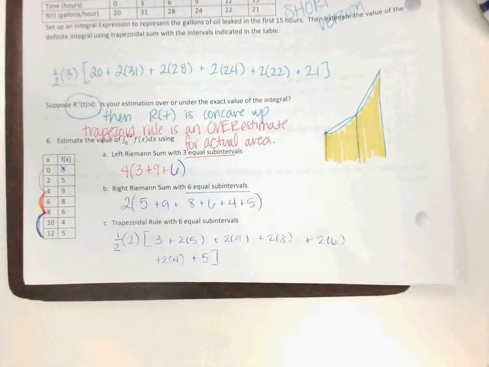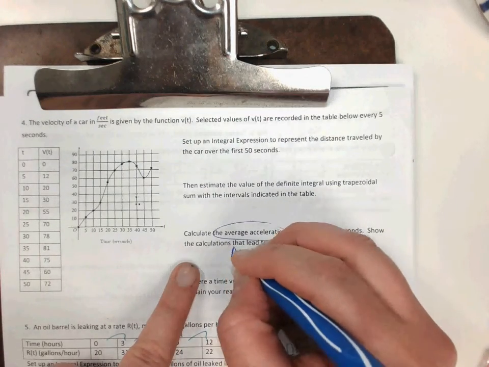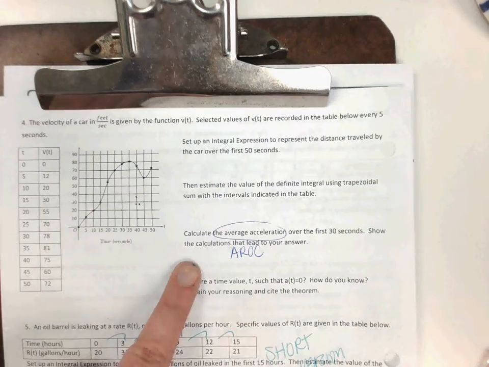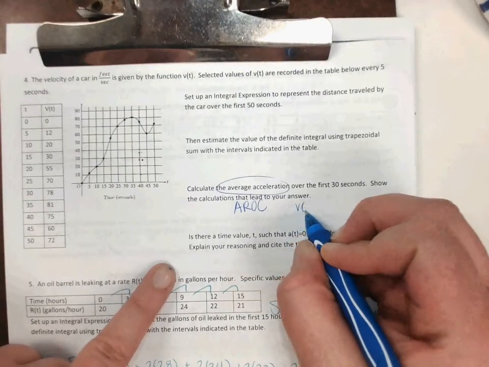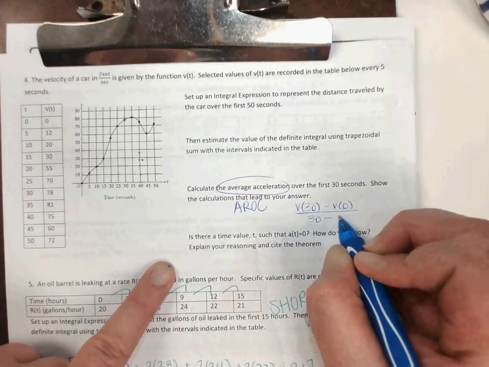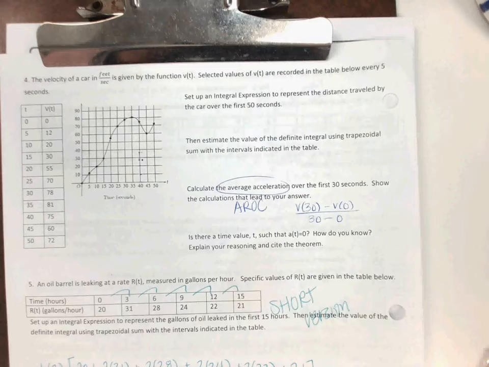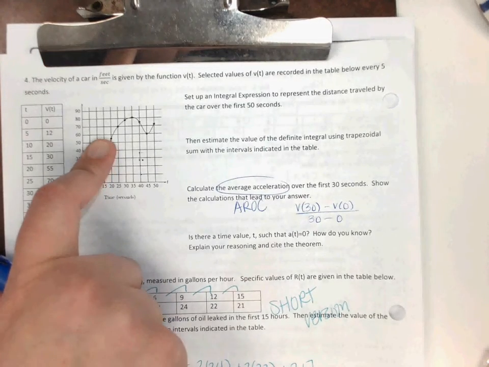Average rate of change would be your AROC. So for average acceleration, you do AROC. So you do V of 30 minus V of 0 over 30 minus 0. Because remember, acceleration, if this is velocity, then acceleration's the slope.